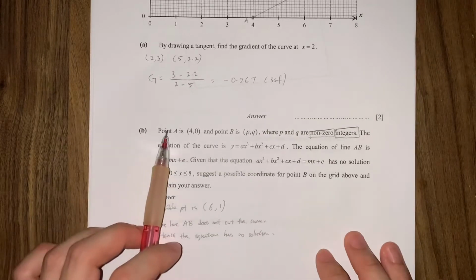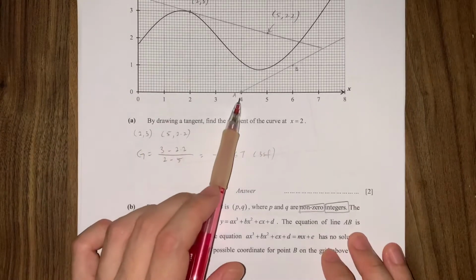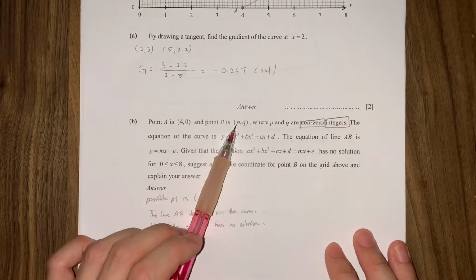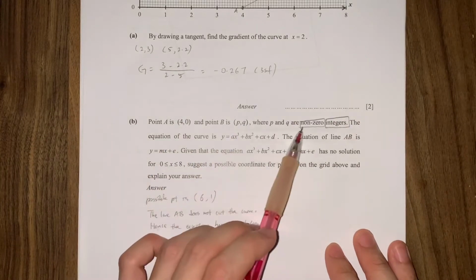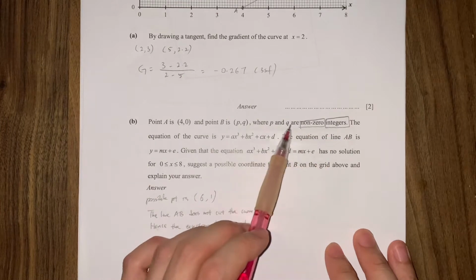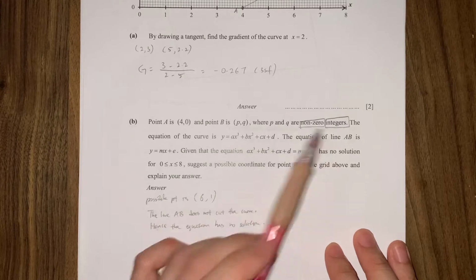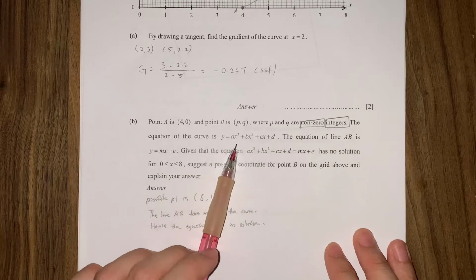I tell you, there's a point A, 4, 0. So it's here, A, and then there's a B somewhere. This B is a non-zero integer, so that means this P and Q cannot be 0 and cannot be decimal. It must be whole numbers. Okay, and then the curve is something like that.